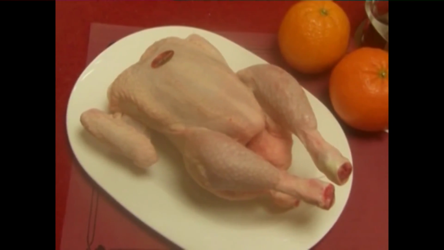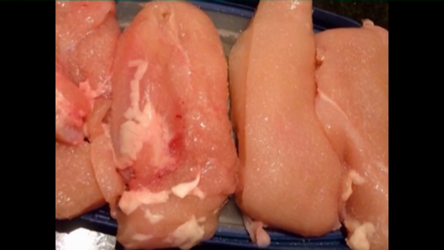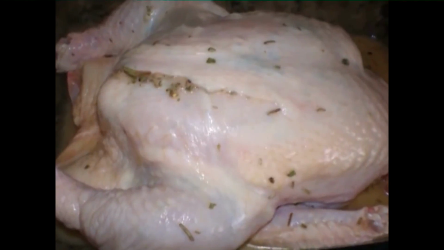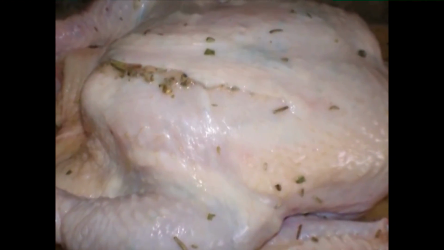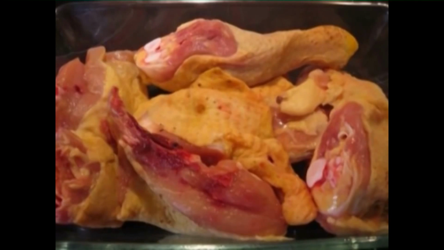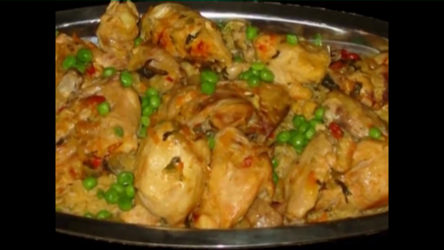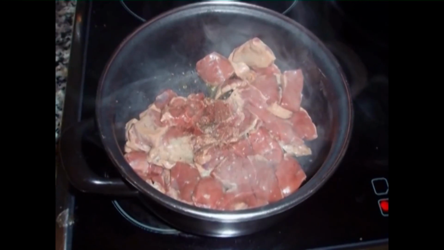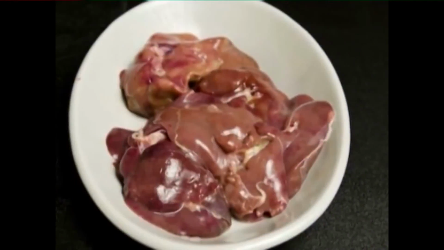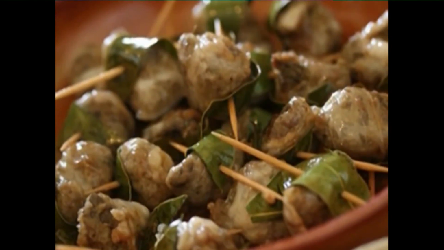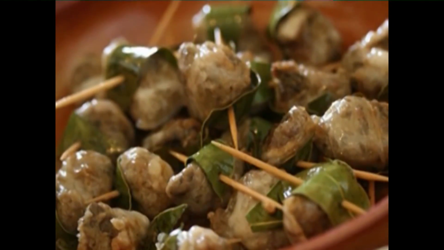Chicken meat contains folic acid, vitamin B3, and niacin. It contains minerals such as iron and zinc, and it's an important source of phosphorus and potassium. The nutritional value of chicken innards is very high, especially that of the liver. It has a high protein and lipid content, and it has a large amount of minerals and vitamins, especially B12, A, vitamin C, and folic acid.